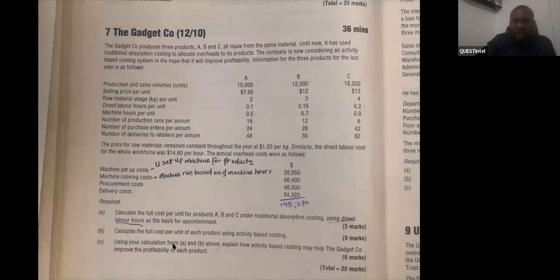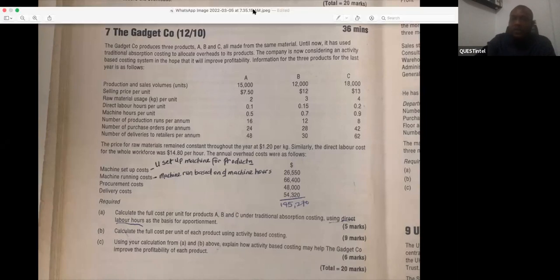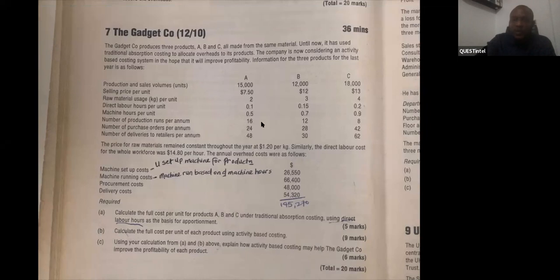They said, using your calculations from A and B above, explain how activity-based costing may help Gadget Co. improve the profitability of each product. Now, what this question is saying, please hear this clearly, is that using the calculations from A and B above, which we have done, explain how activity-based costing may help Gadget Co. improve the profitability of each product. So how do we improve the profitability?